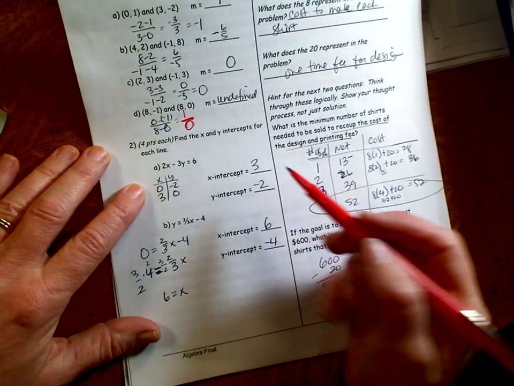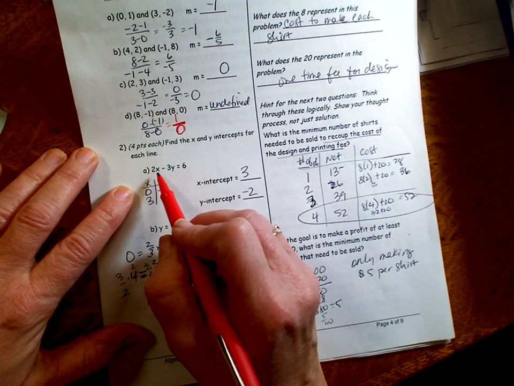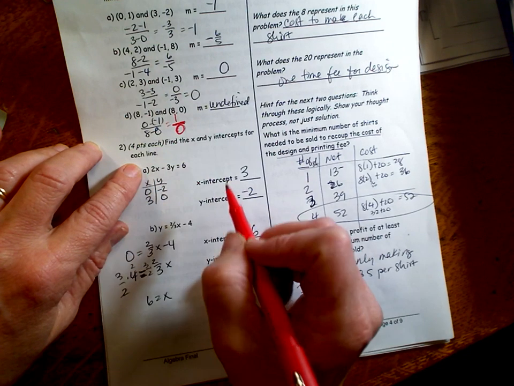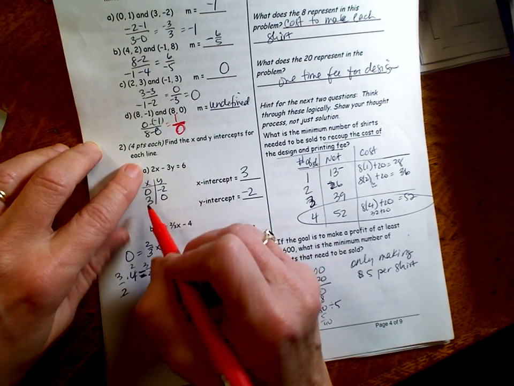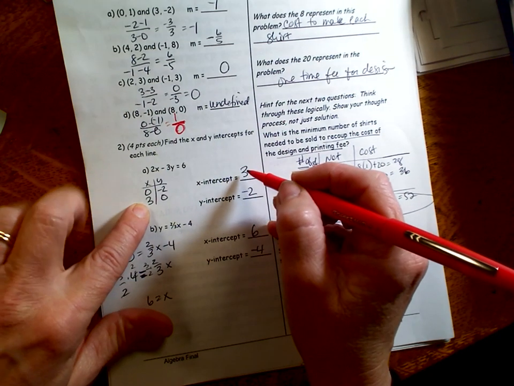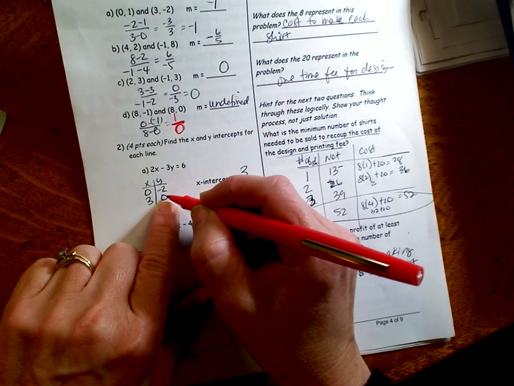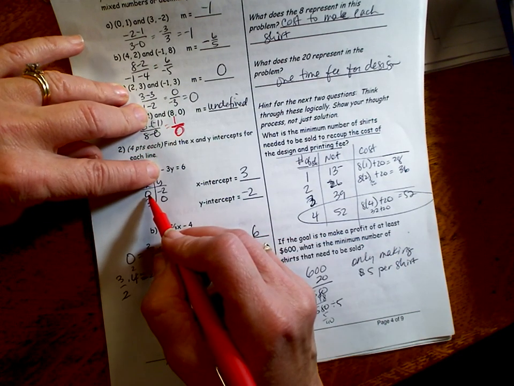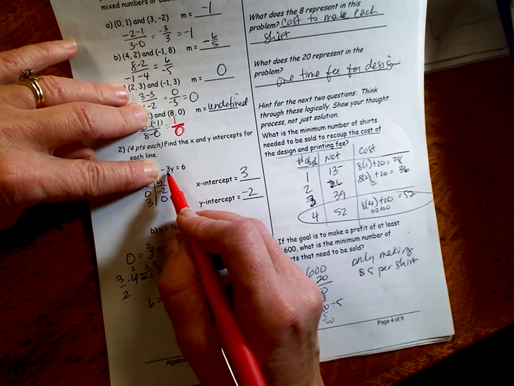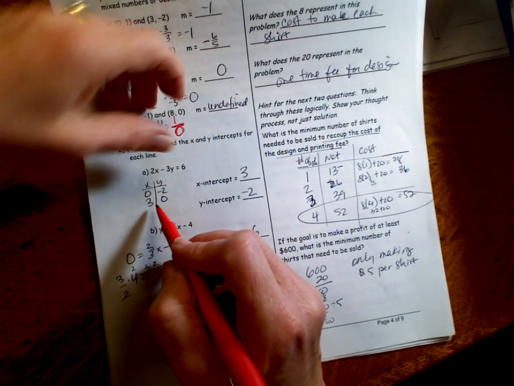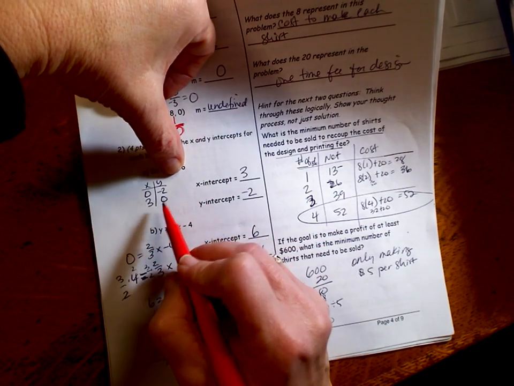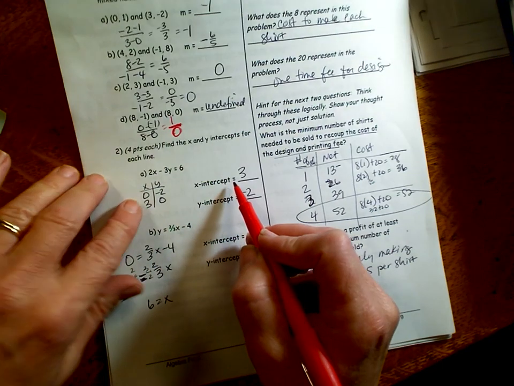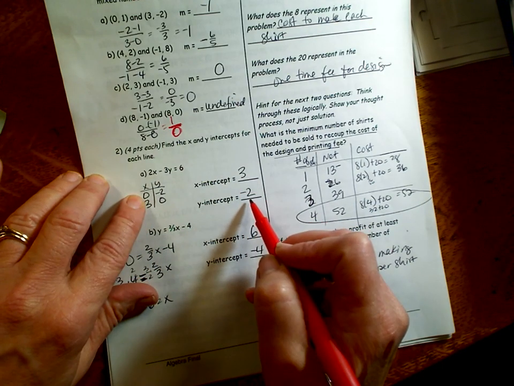Okay, x and y intercepts. In order to have the x-intercept, that's where it crosses the x-axis, and that means your y is 0. Then you're just solving. This one you could do with a kind of cover-up method. When x is 0, what does y have to be to multiply negative 3 to get 6? It has to be negative 2. And when you cover up the y, if that's 0, what does x have to equal for 2x to equal 6? That's 3. So the x-intercept is 3 and the y-intercept is negative 2.